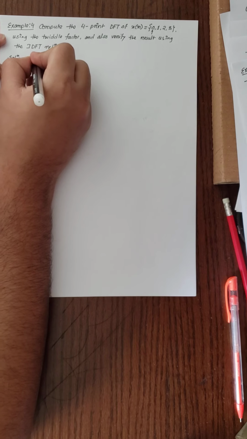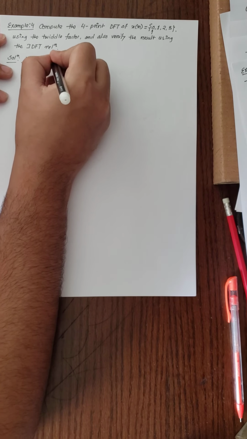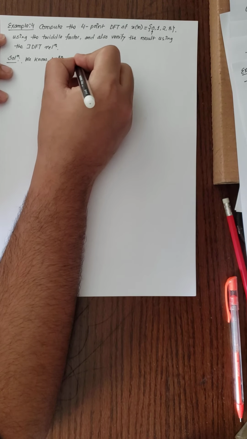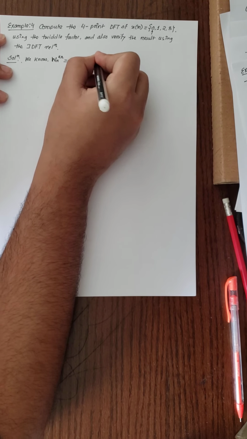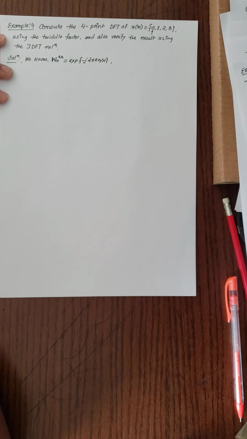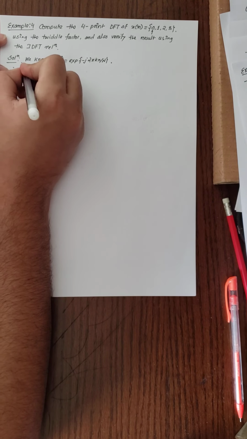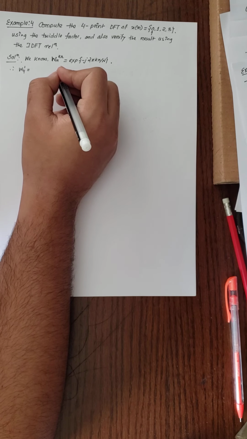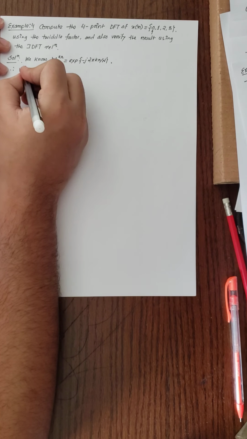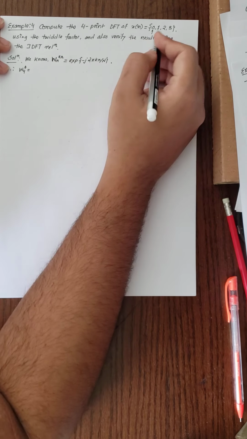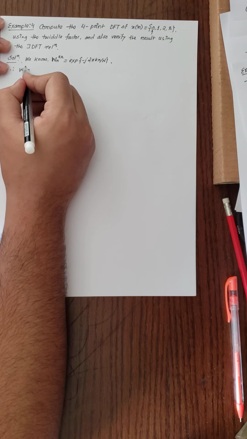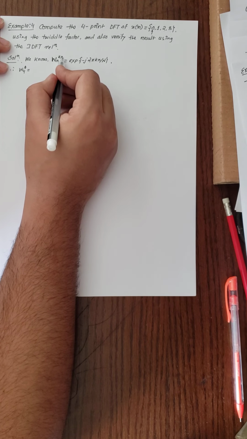So we know W_N to the power of kn is equal to e to the power minus j twice pi kn over N. So we need to find out the values of W4 to the power of 1, but before that let us find out W4 to the power of 0, where N is 4 because our signal has a length of 4, since there are 4 values, and 0 being the product of k times n.